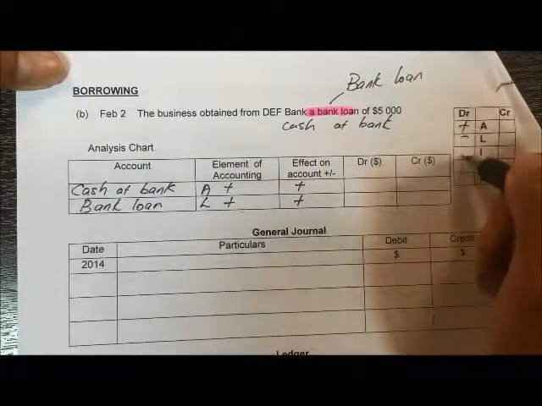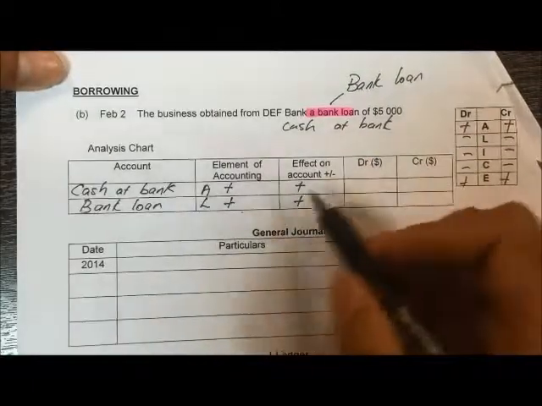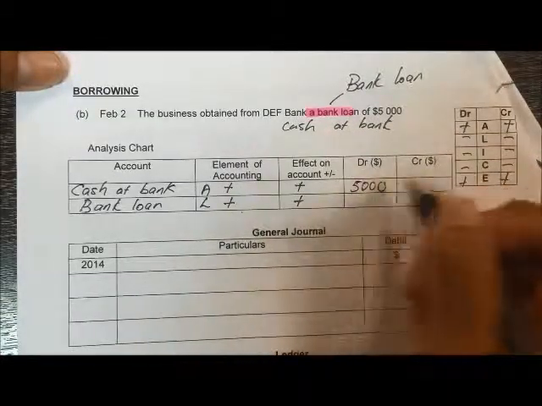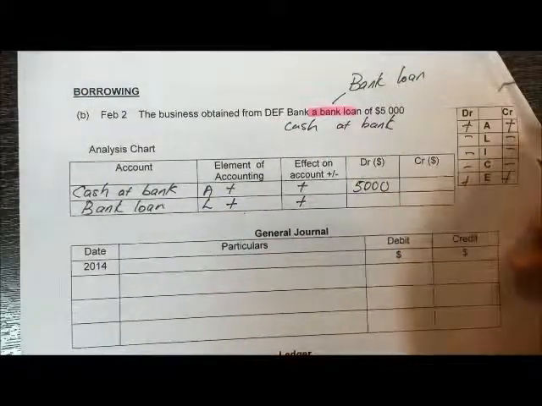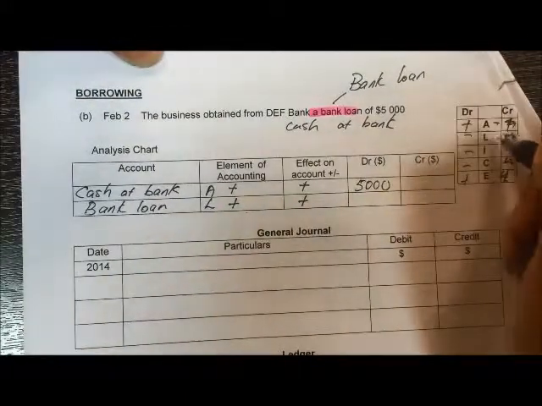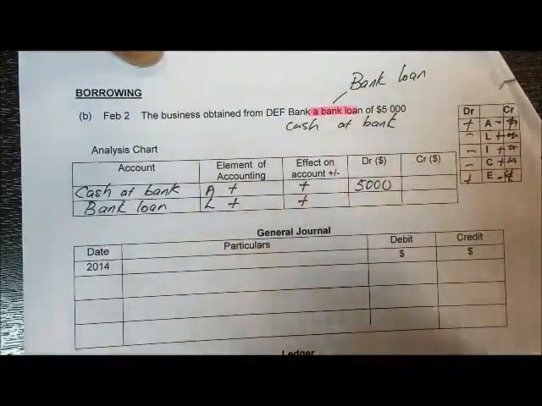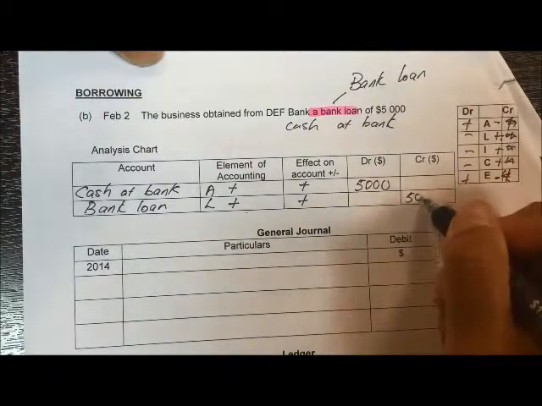So let's apply the plus and minus rules. Asset plus is a debit. I will enter $5,000. Liability plus, oh sorry, my mistake here. This is minus, plus. So liability plus is a credit, so I will enter $5,000.